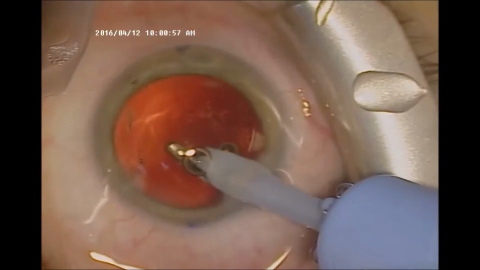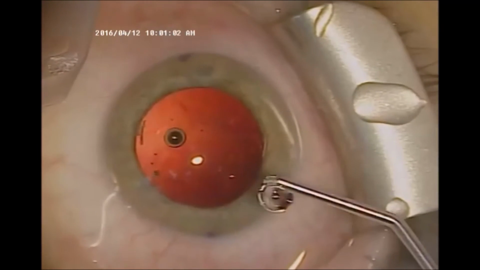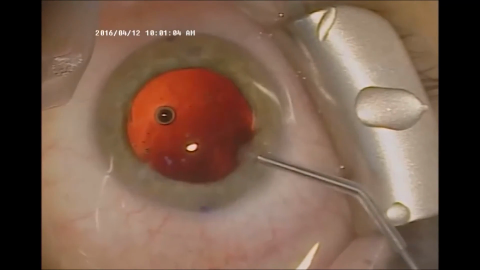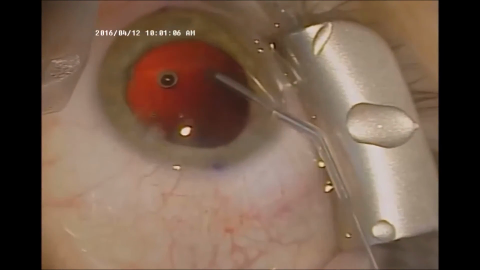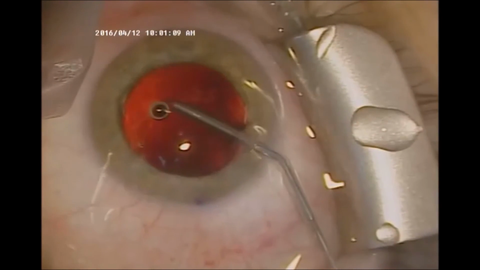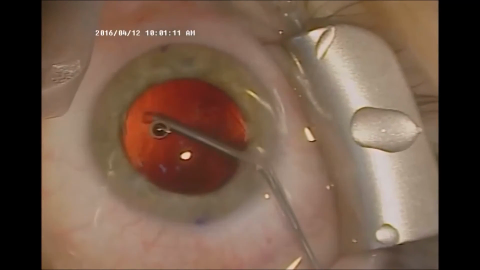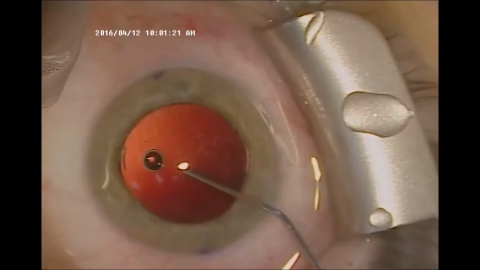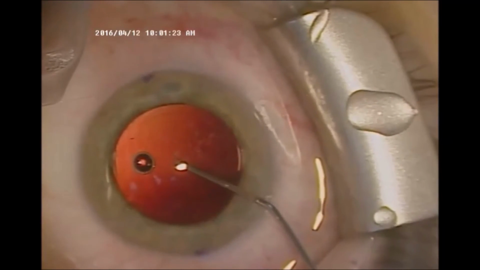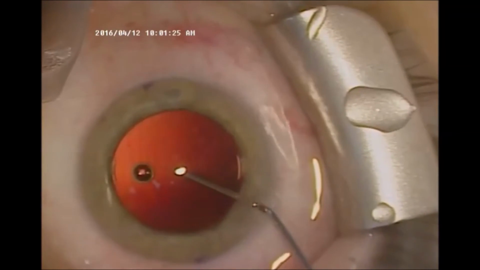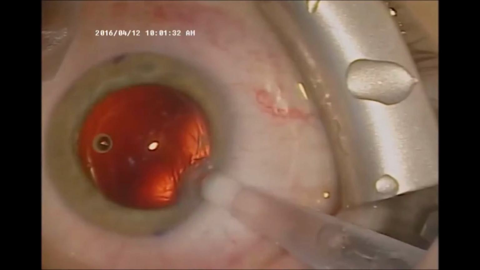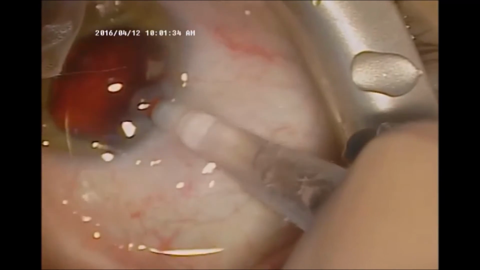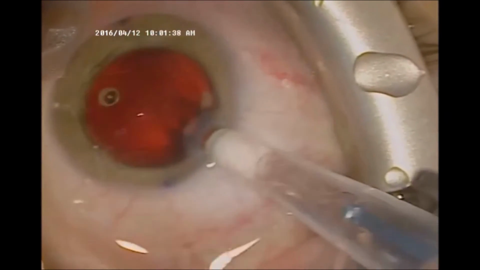Now that all of the cortex or the remaining lens material has been removed, I use a silicone tip in order to free up any remaining lens material that I've missed, called polishing. Here I inject the eye with viscoelastic again to make sure that it's firm, so that I may place the new lens. Here I am placing a Technis multifocal lens, one that will allow the patient to see both far away and up close.